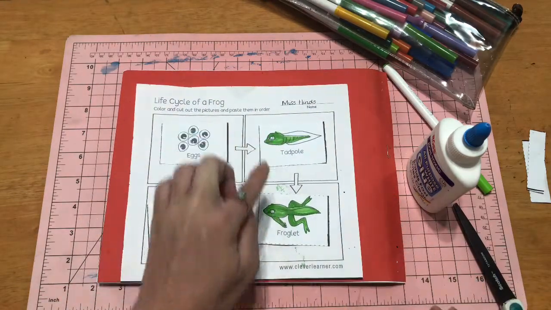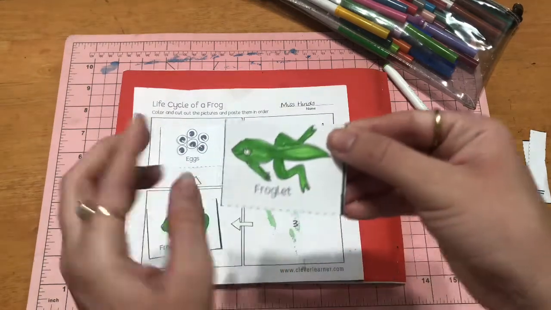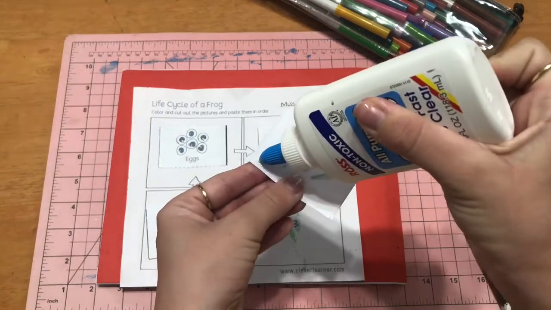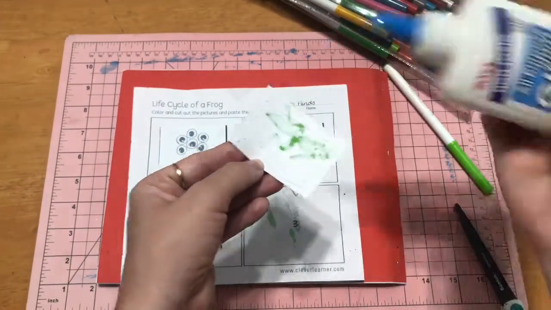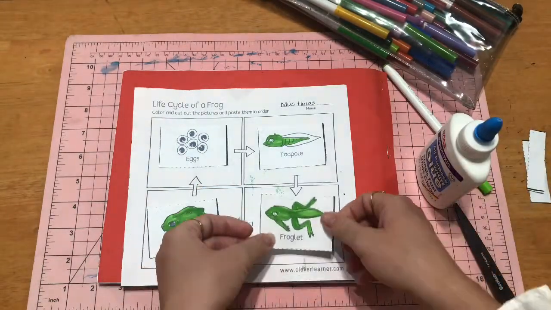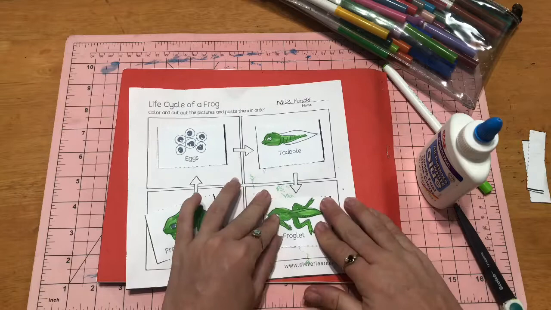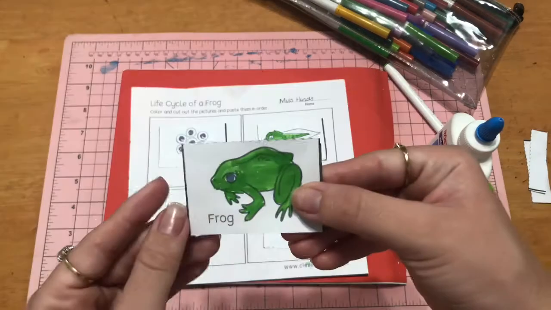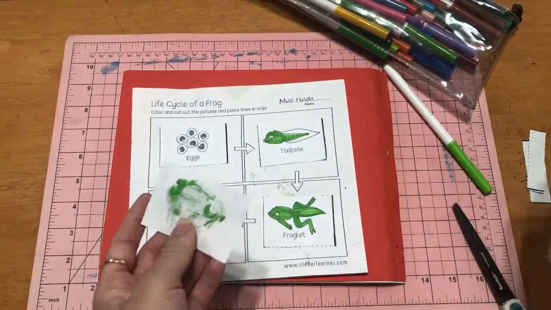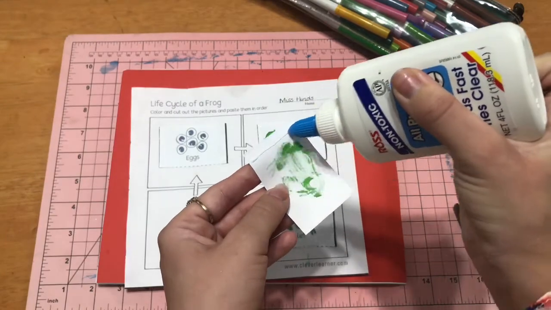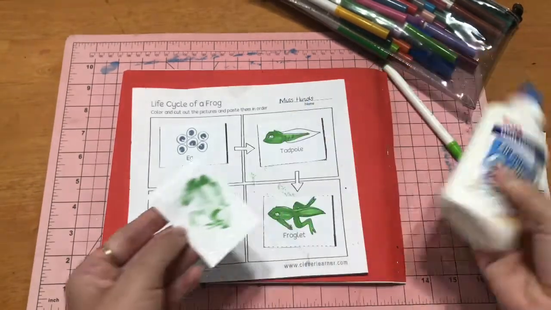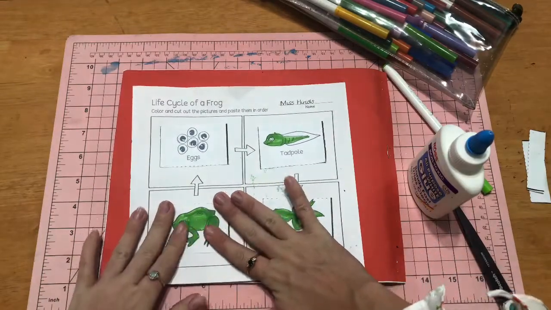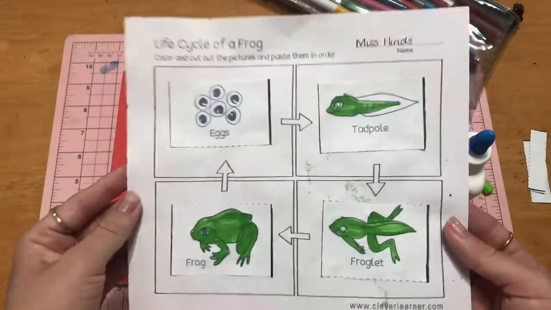Right, so stage 2 was the tadpole. Stage 3 came the froglet. So flip him over. Apply that glue. Nice work. Last one. Stage 4 is the frog. All right. And there we have it, the completed worksheet.